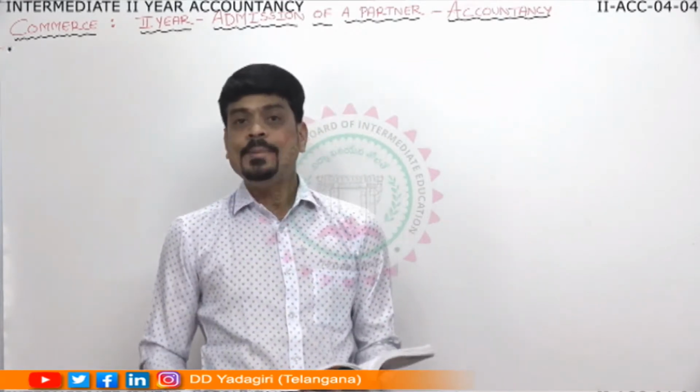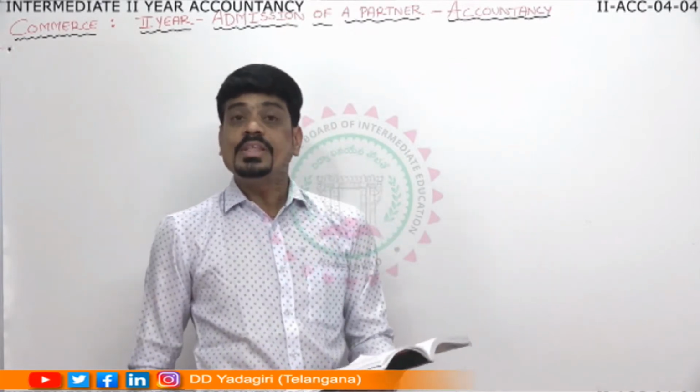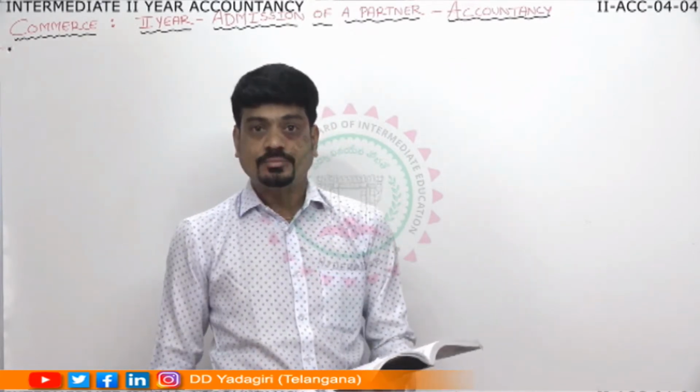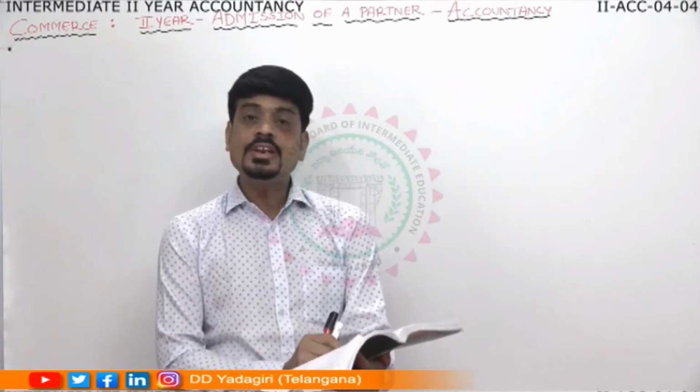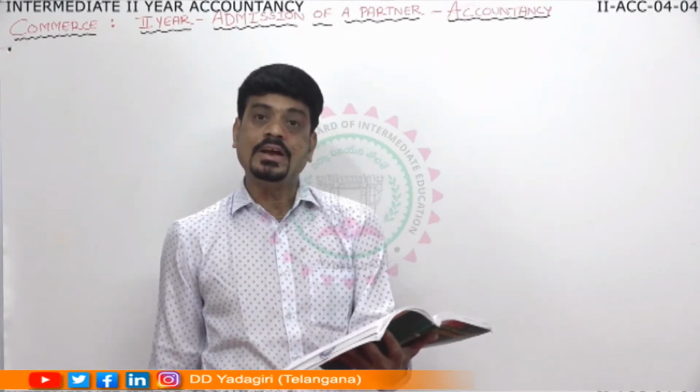In today's session, I'll be happy if you can look into your textbook on page number 238. We have a simple problem with goodwill brought in cash. Question number 1 gives the balance sheet of Ram and Rahim, who are sharing profit and losses in 2:3 ratio. Their balance sheet on 31st March 2019 was as under.